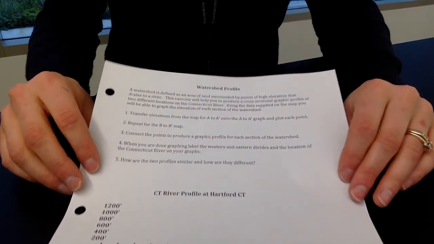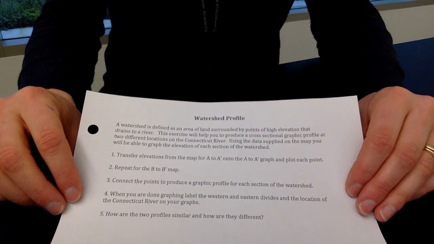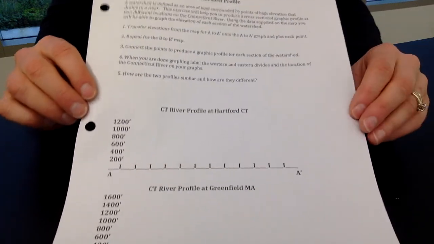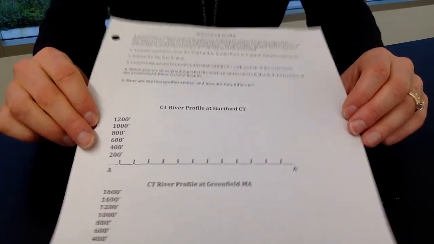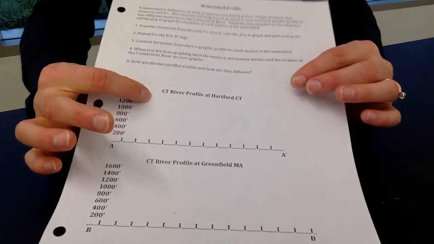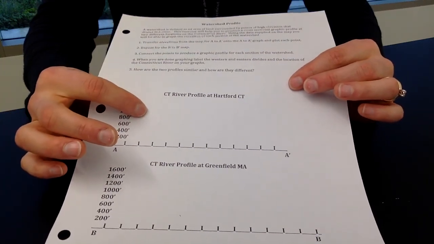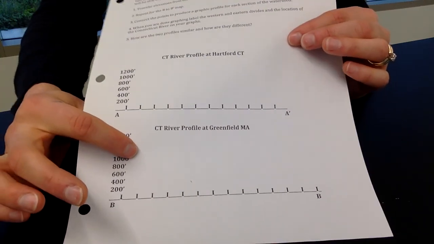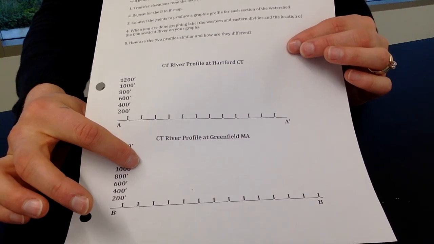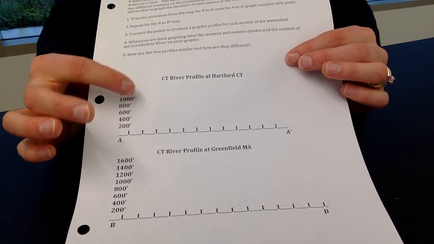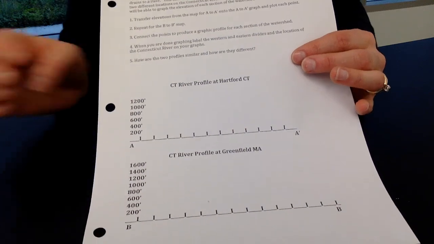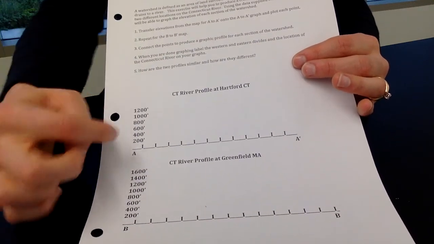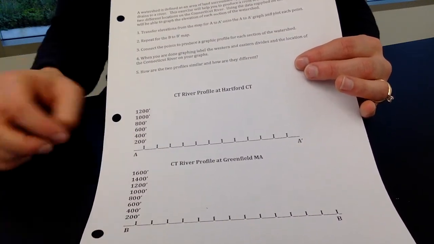Basically, you're going to make two profiles of 2 points in the Connecticut River watershed. We have a spot in the watershed here, which is Hartford, and another spot in Greenfield, Massachusetts. And you're going to make a profile of what the riverbed looks like between those points.